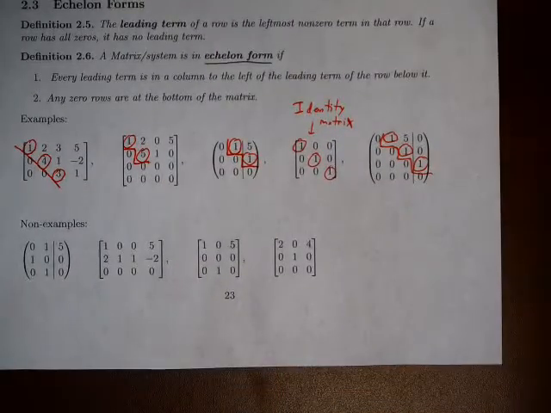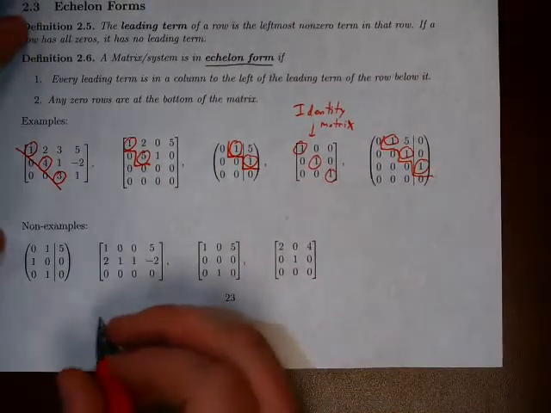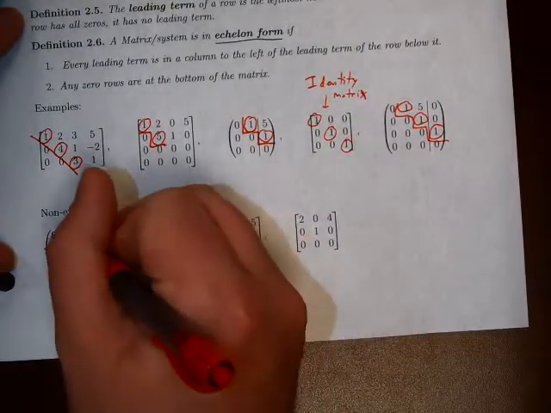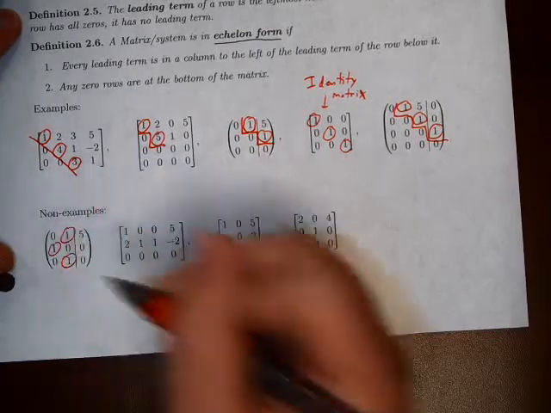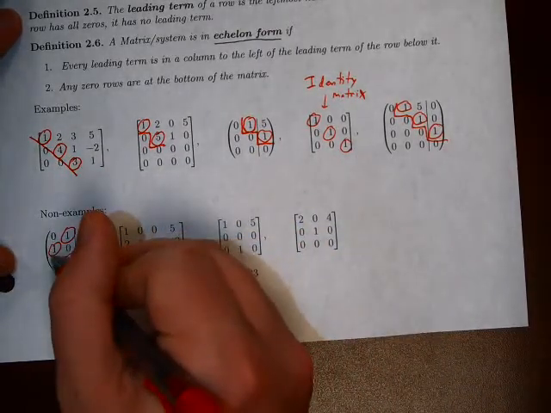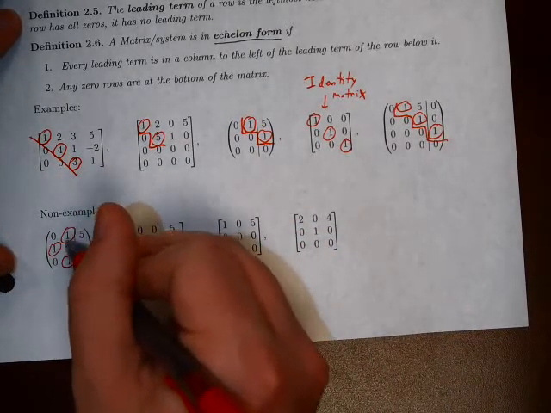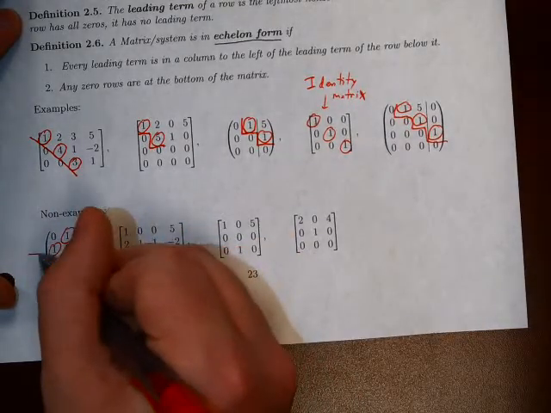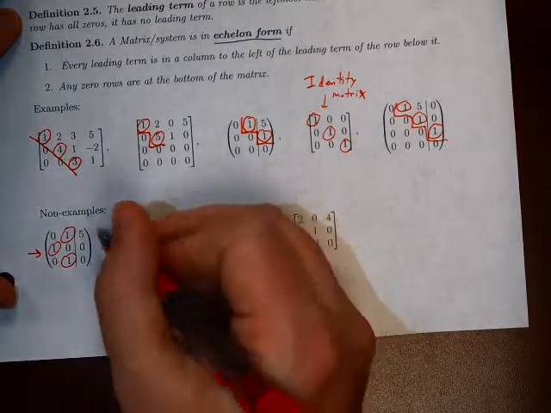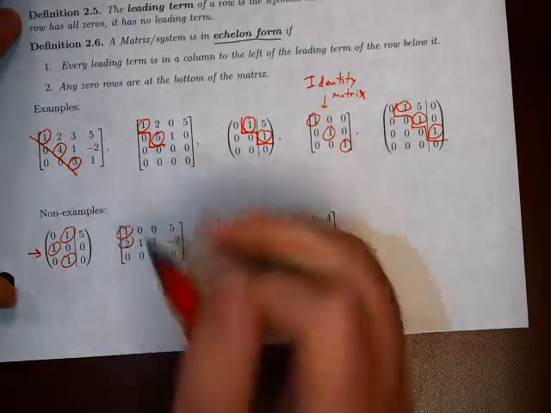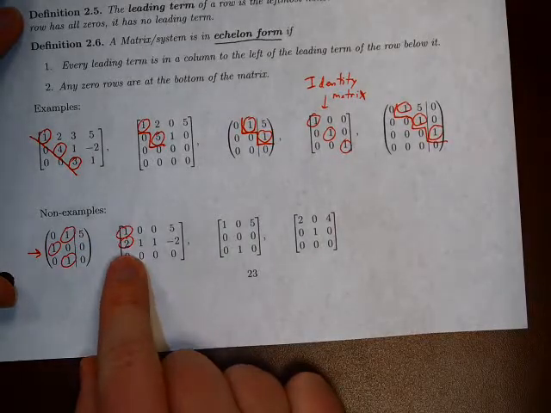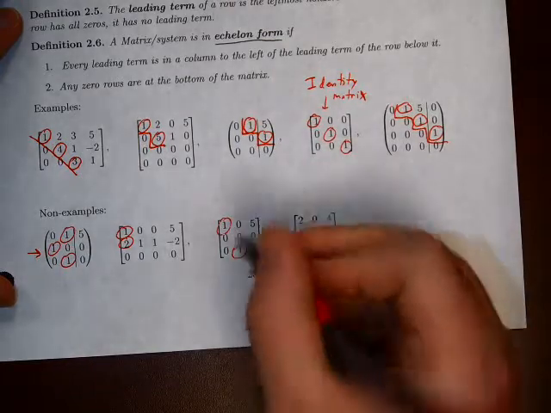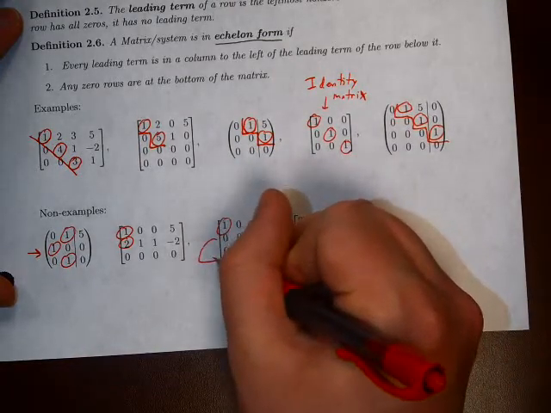There also are some things that aren't examples. Here, the first thing you'll want to do if you're trying to figure out if you're in echelon form is identify your leading terms. So these are going to be our leading terms. And if you'll notice, this one is to the left of this one, so this is what causes the problem. We identify our leading terms again. This one is going to cause some issues because it needs to be further to the right. Here, we have our leading terms worked out, but this zero row should be at the bottom.